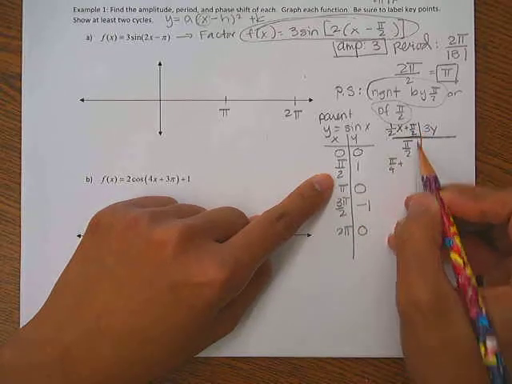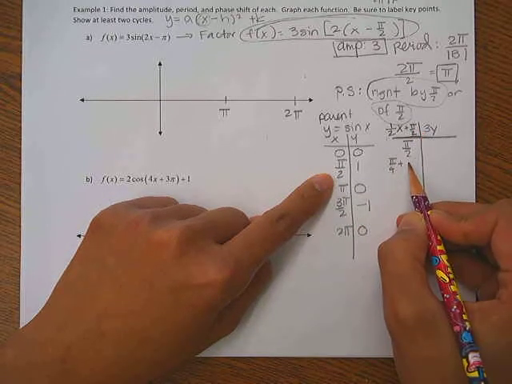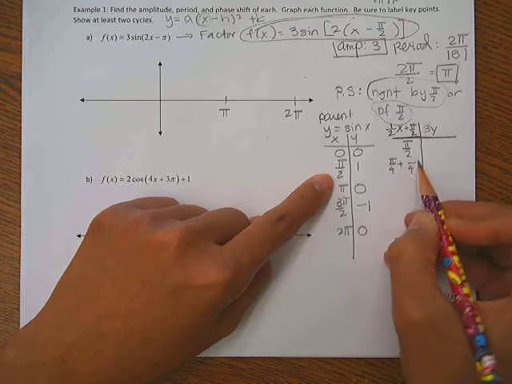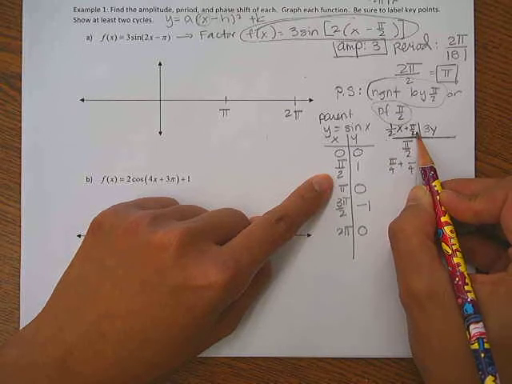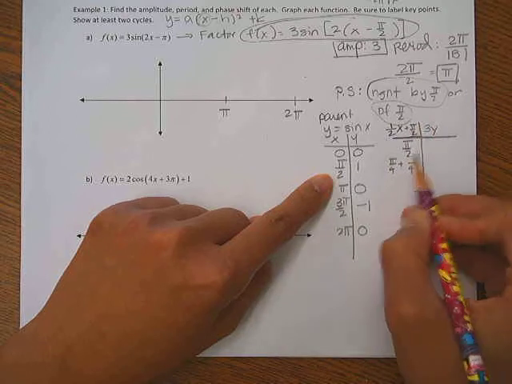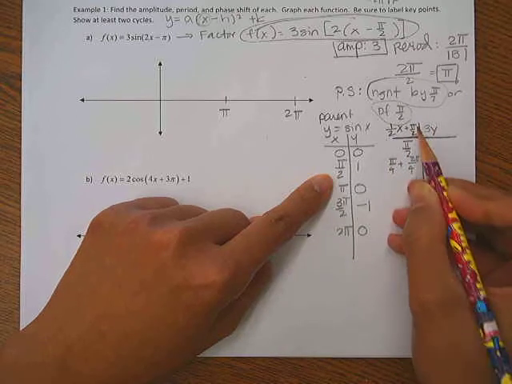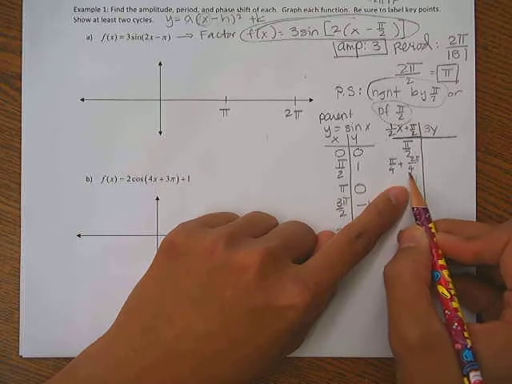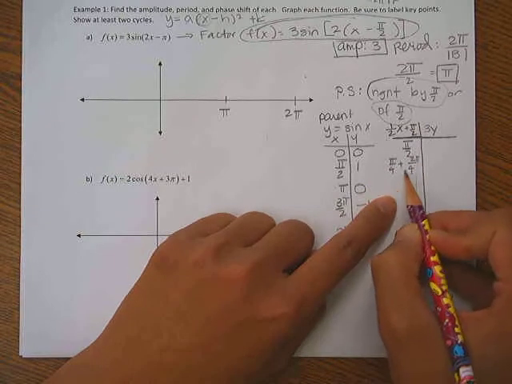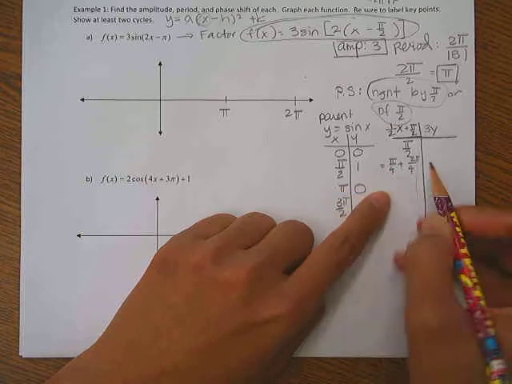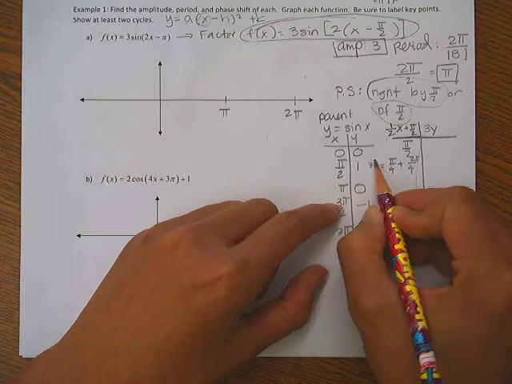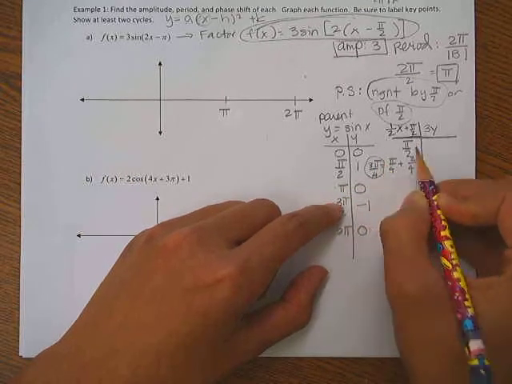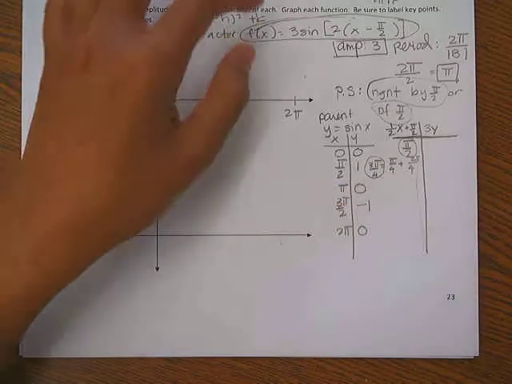Pi over 2 with the common denominator of 4, I would have to multiply the top by 2, what I multiply to the bottom. So pi over 2 is really 2 pi over 4. If I add that, I would end up with a new input of 3 pi over 4. These are my 2 new inputs.